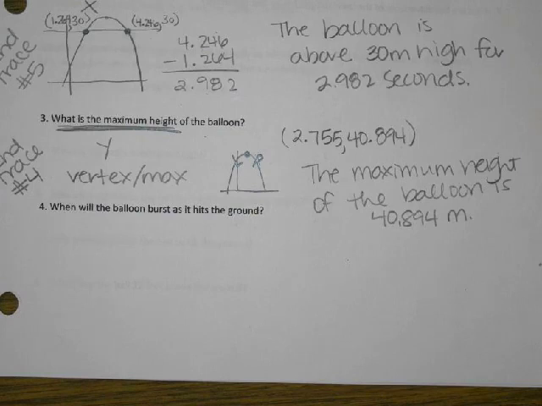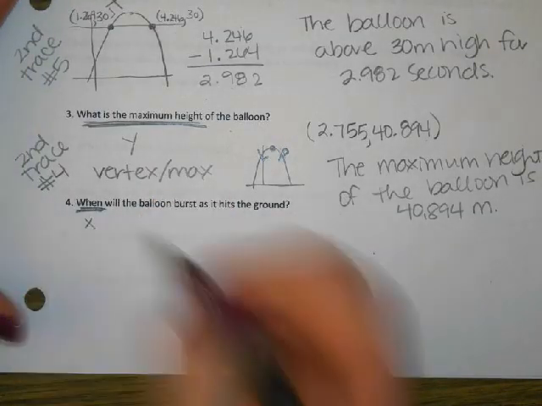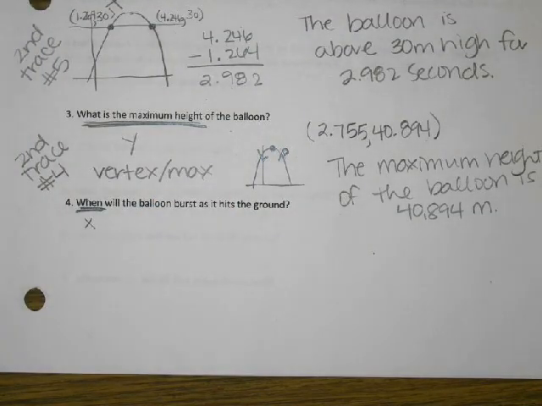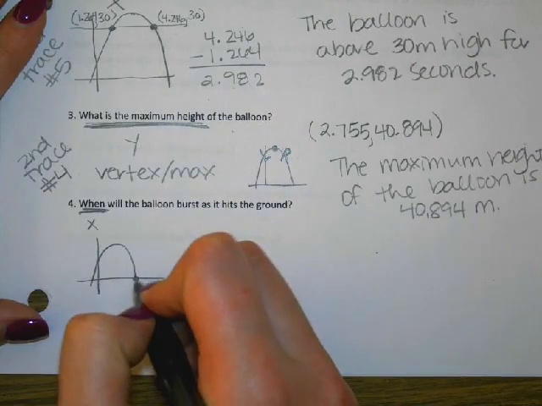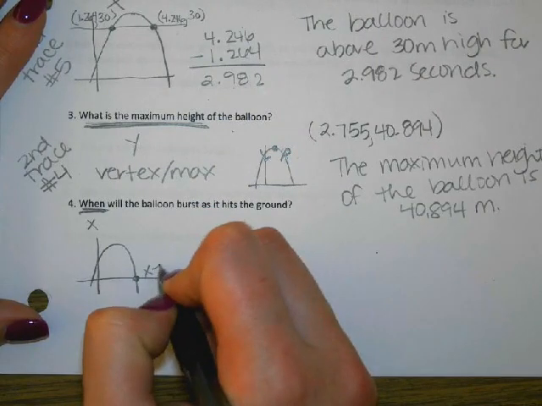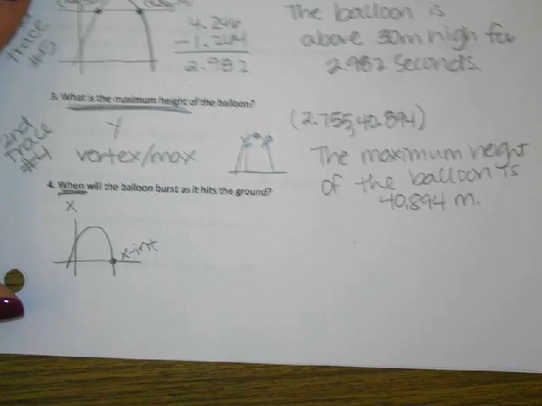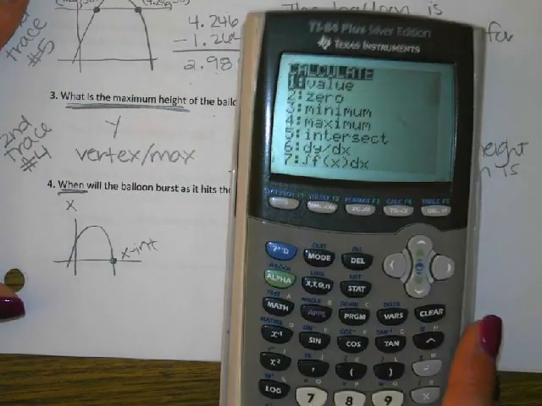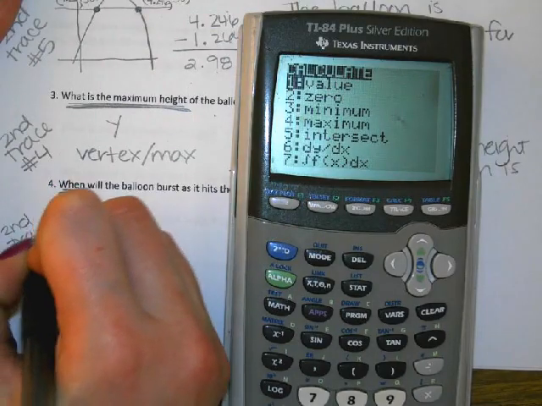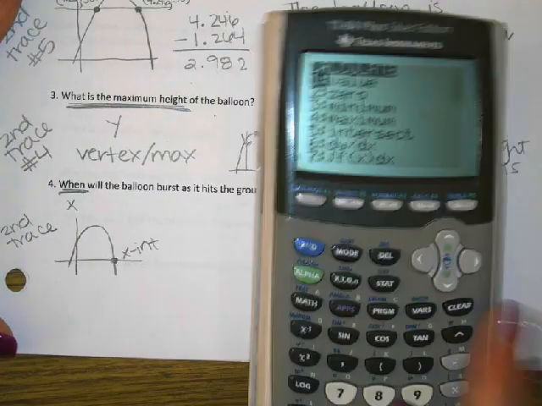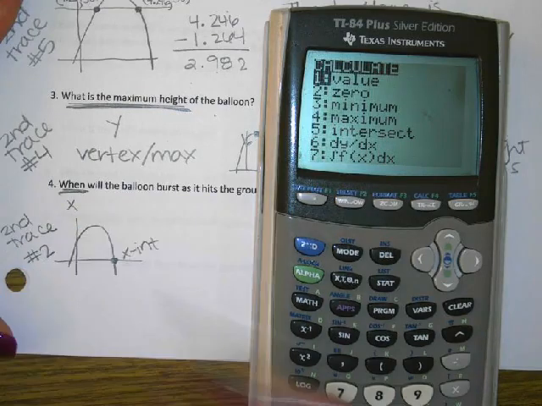Okay. So the next one says when. That's the first word. So what are we solving for? An x. When will the balloon burst as it hits the ground? Where in the picture are we looking? The end of the graph, right? This is where it hits the ground, and that is the X-intercept, or the 0. It's also called a 0. So we're going to hit second trace, and then which one are we looking for? Number 2, yeah, the 0 of the graph.